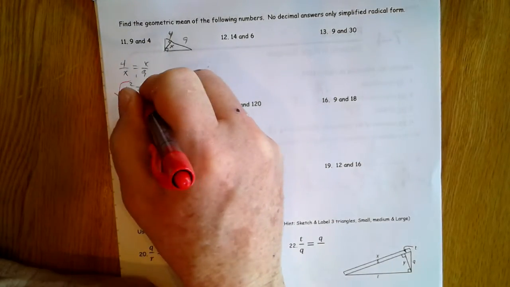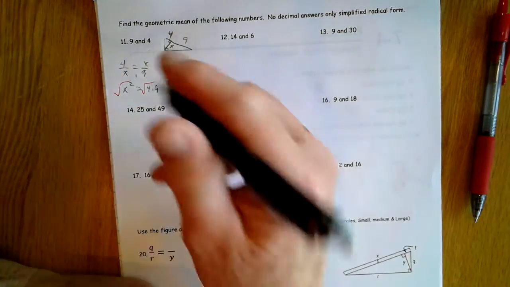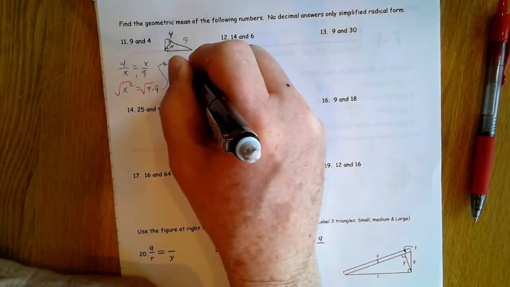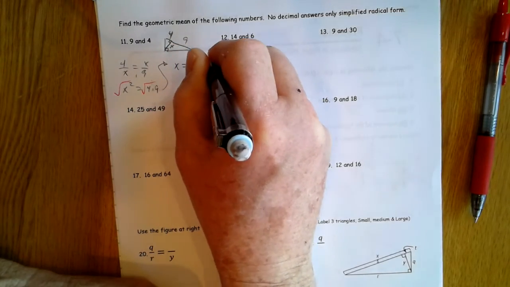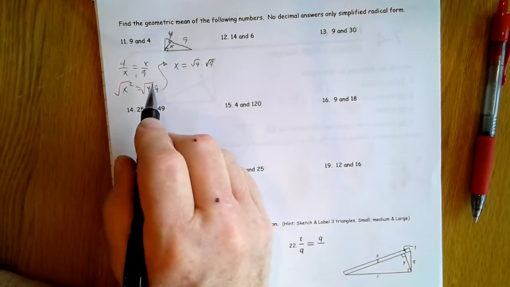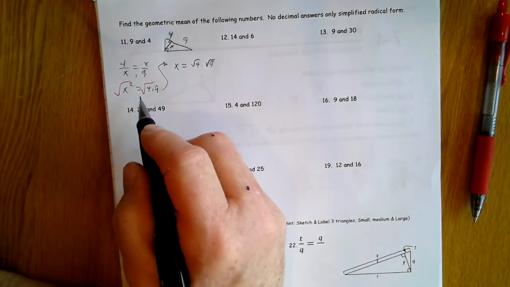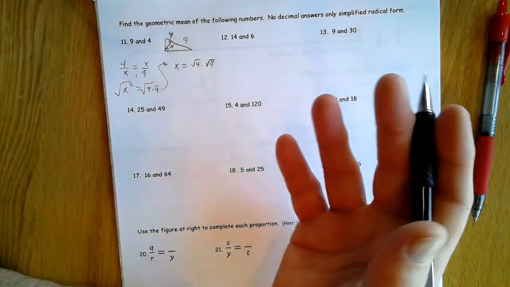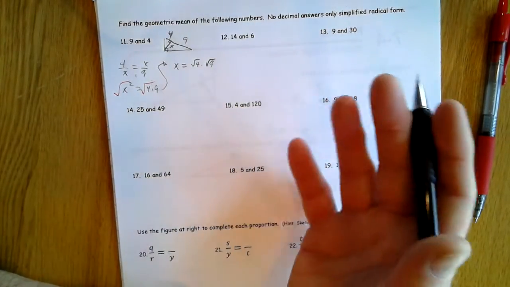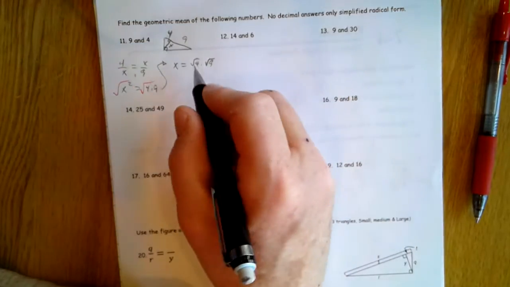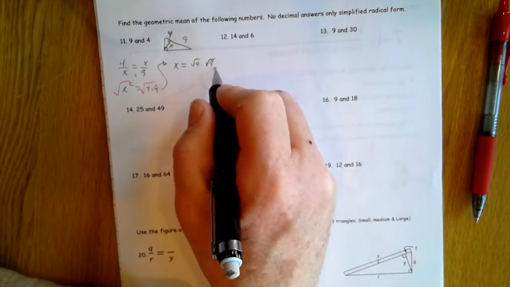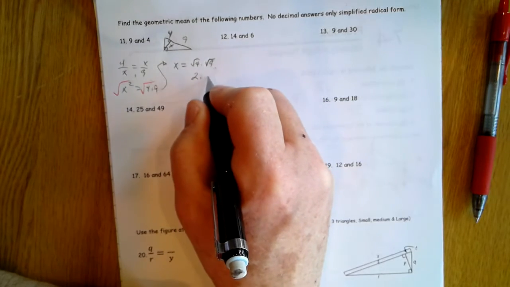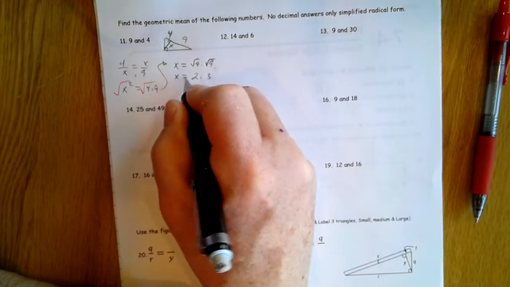Take the square root, and I get x is equal to the square root of 4 times the square root of 9. Remember, 36 is a composite number, and 4 and 9 are two of those numbers that compose 36. I broke it up as 4 and 9 on purpose because the square root of 4 is 2, and the square root of 9 is 3. So x equals 6, and that one's done.